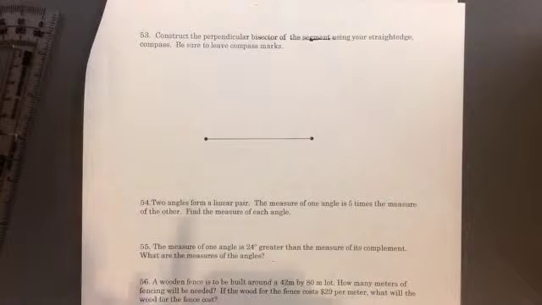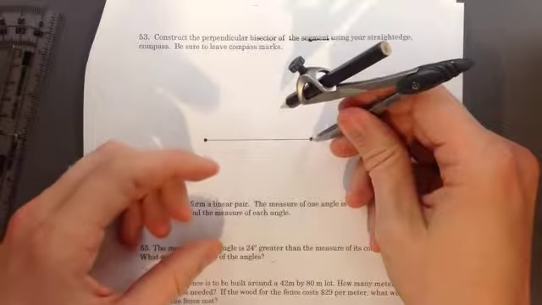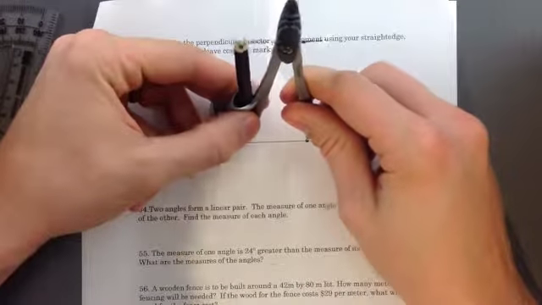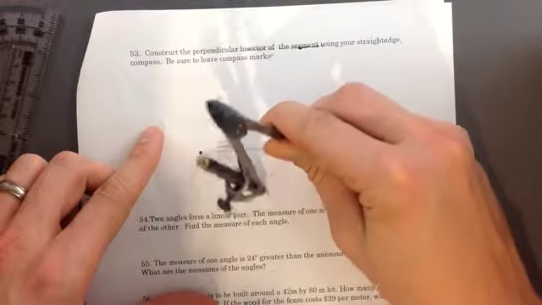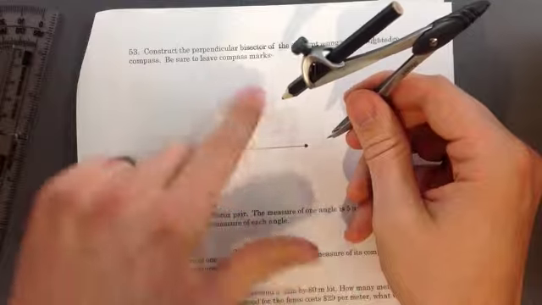Construct the bisector of the segment using a straight edge and a compass. So the first thing I'm going to do is drop down. I'm going to get a little bit more than half with my compass and make a big sweeping arc. These are all the points that are the same distance away from this point.